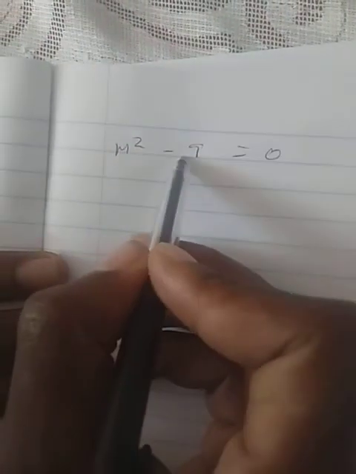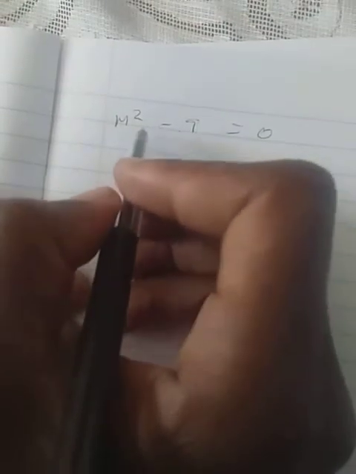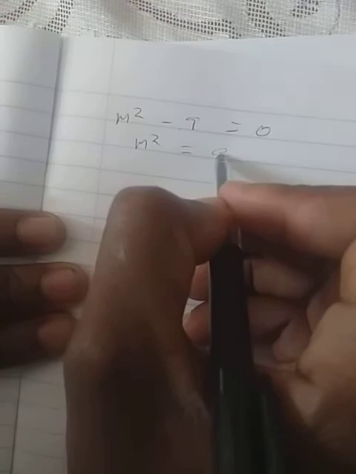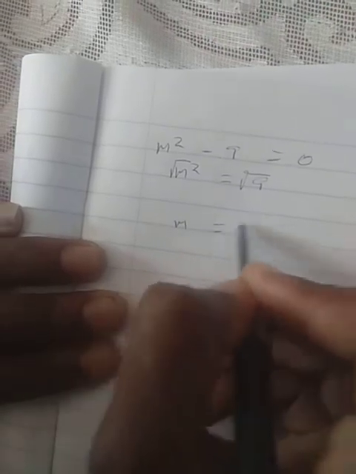You are solving for m. The very first thing is to cross this constant term to that side so that numbers with alphabet will be on the same side. Okay, m squared equals to 9. Then you root everything. So it's going to be m equals to 3 this side. Okay, that's what we do.